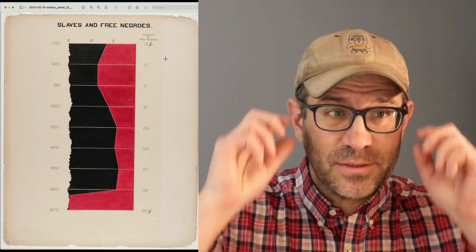The figure that I wanted to make today is from panel 12. And so this I find to be just really simple, but really jarring, right? And so there's a few things on this that I noticed that really stick out to me. Of course, the title is Slaves and Free Negroes. Here in 2025, we do not say Negroes. I will repeat Negroes where Du Bois says Negroes, but normally we talk about Black Americans or African Americans.